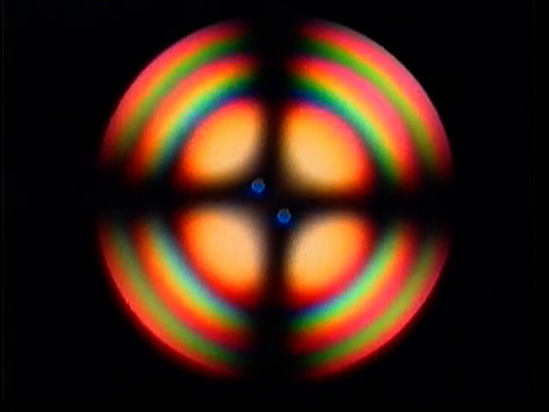The first example is for a low 2V of about 5 degrees. The blue spots mark the optic axes. Note the slight separation of the isogyres and their stronger curvature near the optic axes.